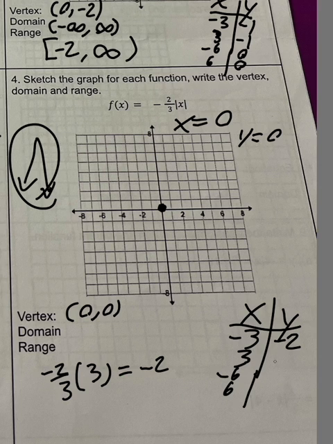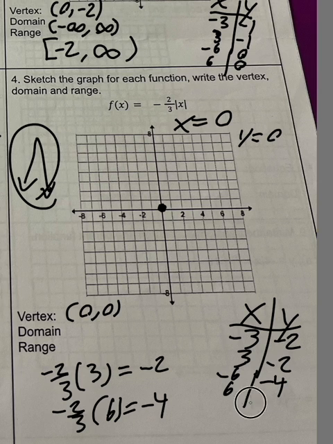And that would also get you negative 2. Now if you plug in negative 6, let's write that out. The absolute value of negative 6 is equal to positive 6. So you would have negative 2 over 3 times 6. And that is equal to negative 4. If you plug in positive 6, you would also get negative 4 for the y-coordinate.